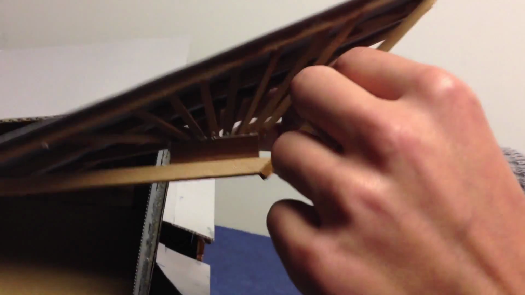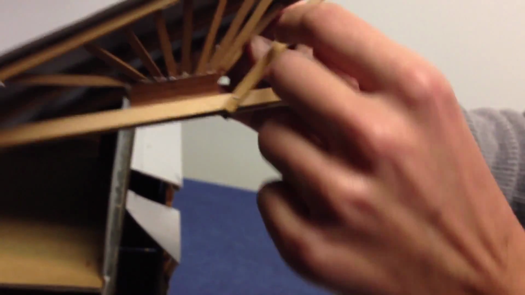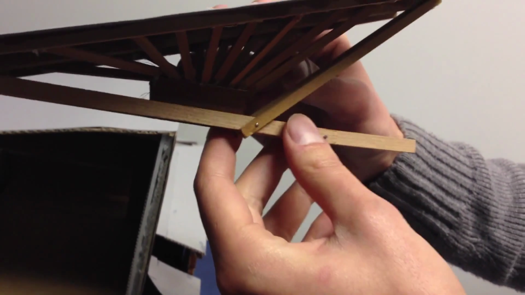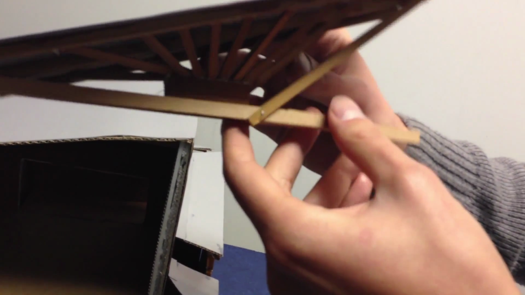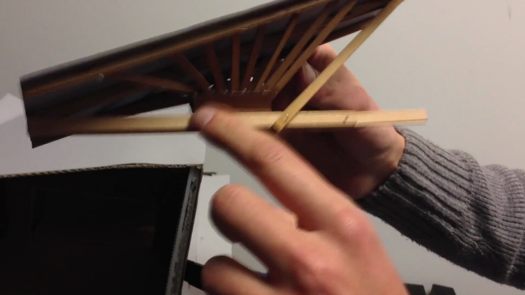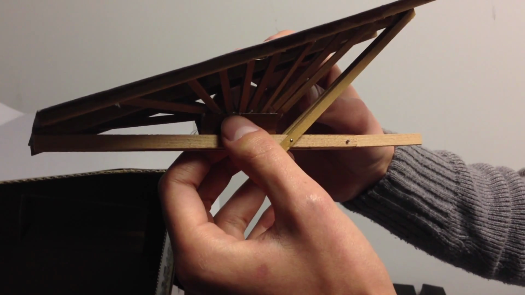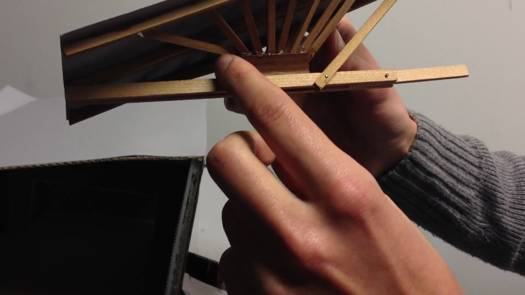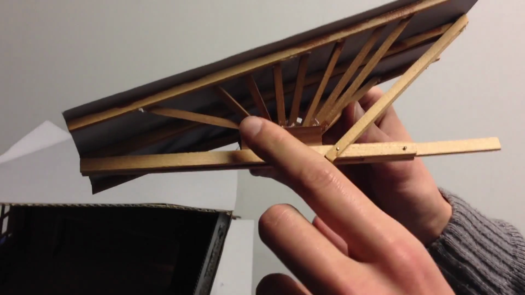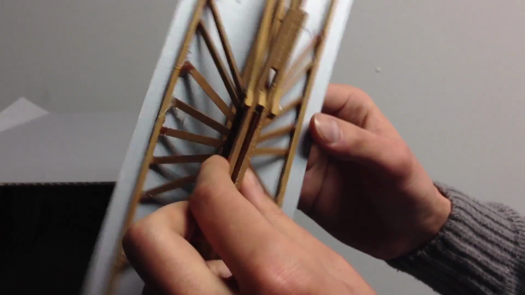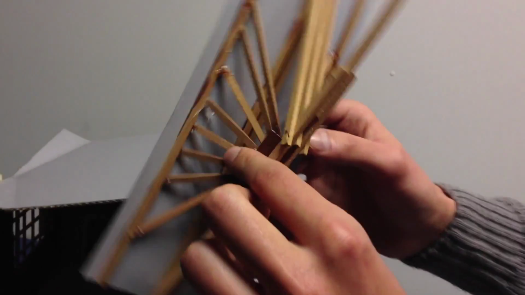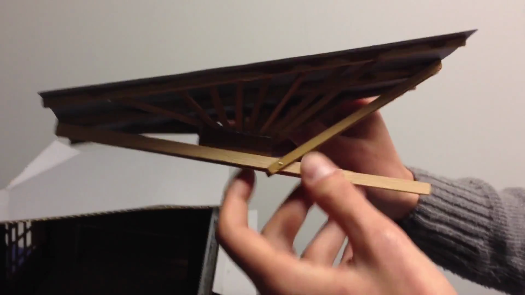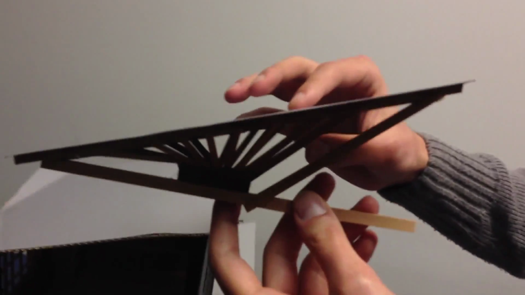Then we have 3 wooden tie beams that decrease the strain of the main beam. Then we have a steel joint in which the joists are glued. We have 16 joists, and then we have the secondary beams to support the roof.